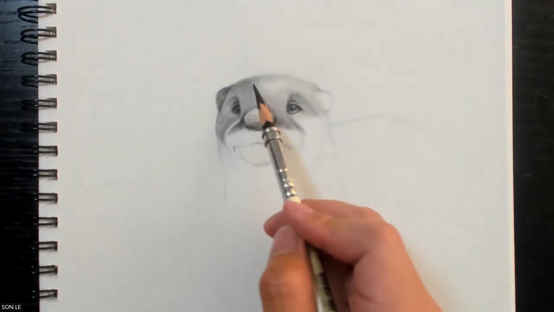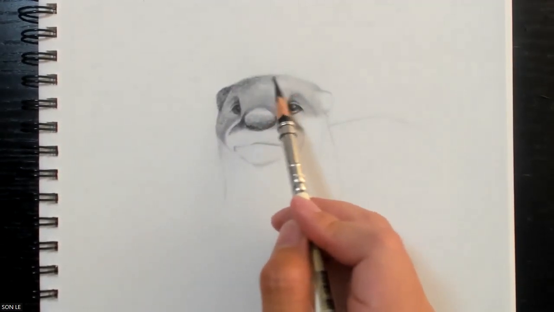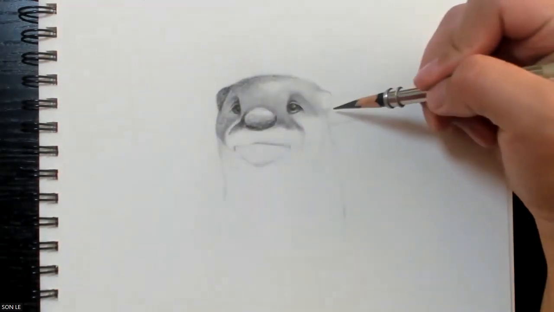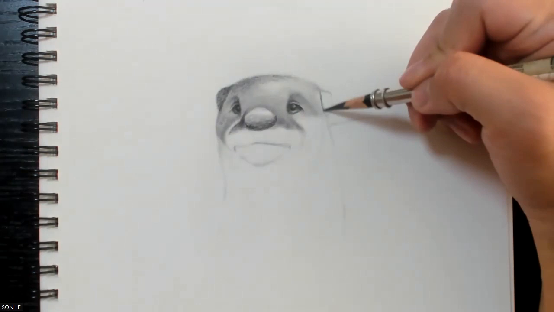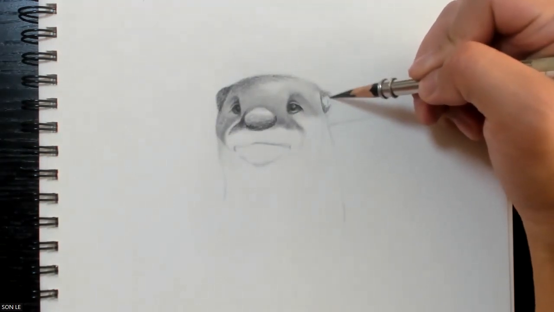Make sure the transition between the dark value on the left side and the bright value on the right side is smooth. When you're done, shade from the top of the ear to the bottom.